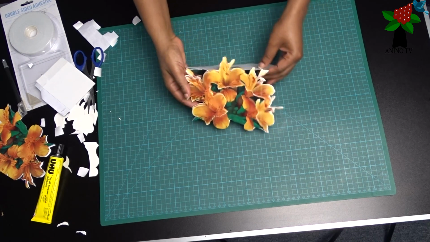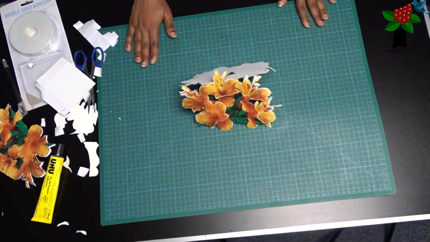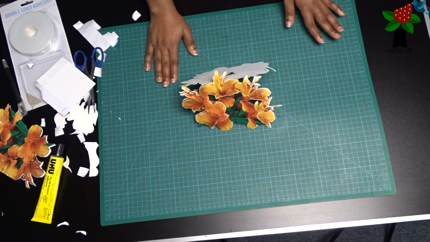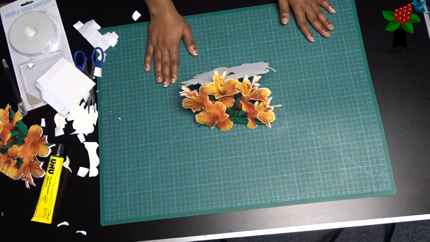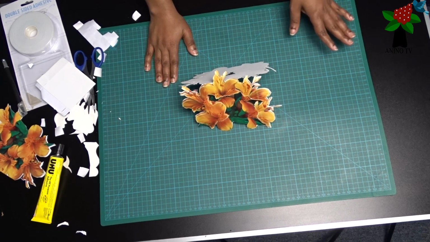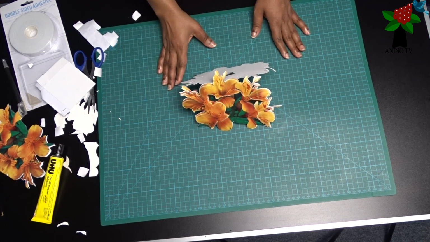So here's our shaped, our photographic image used as a shape card. Thank you for joining me for this video of 12 crafts of card making, the technique of digital craft, a focus on photographic cards used as a shape card.